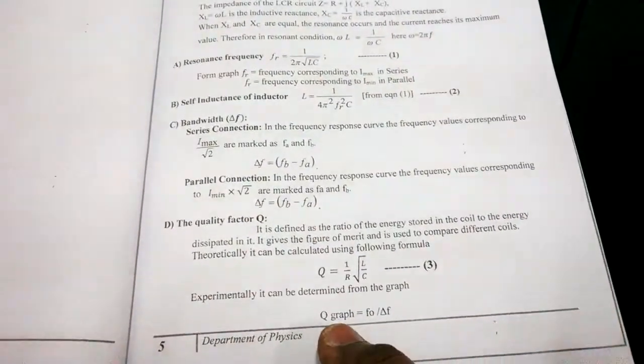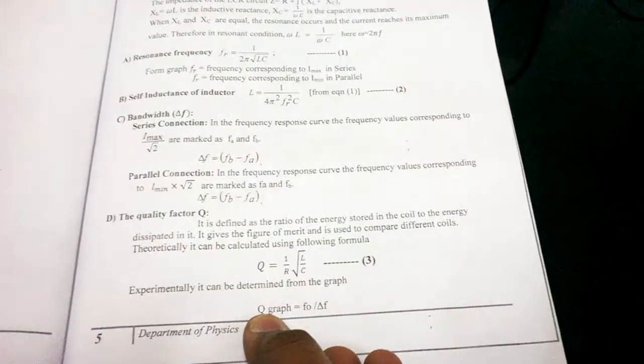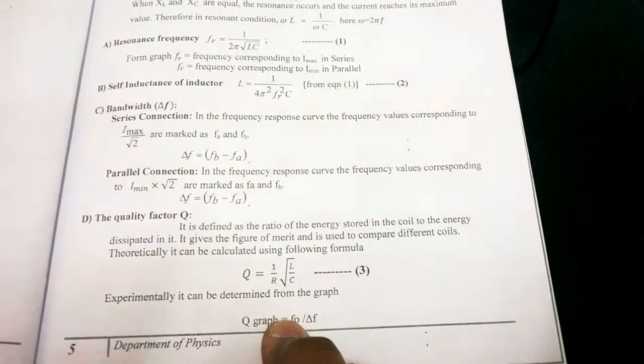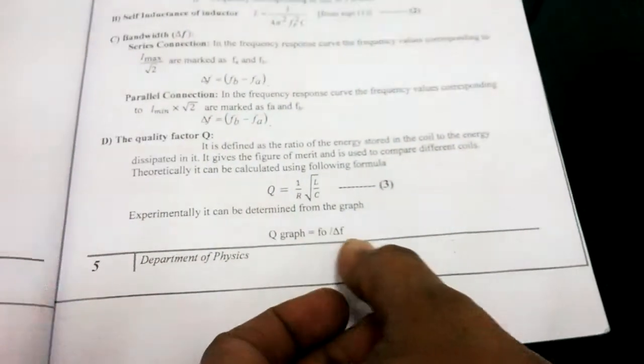In the same way, the quality factor can be calculated for the parallel combination by the same formula. Quality factor is equal to F naught by delta F. F naught is the resonant frequency, which we got from here, and delta F is nothing but the difference between these two frequencies. So the quality factor can be calculated for the LCR circuit. That's all.